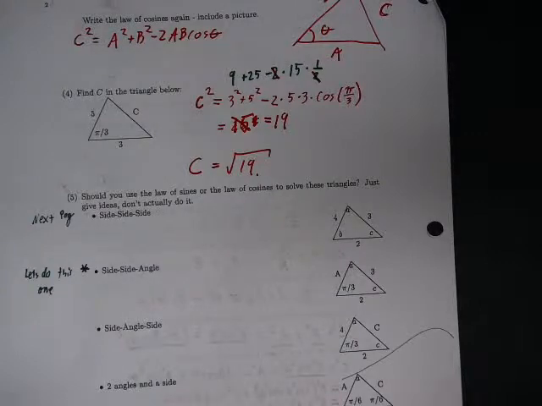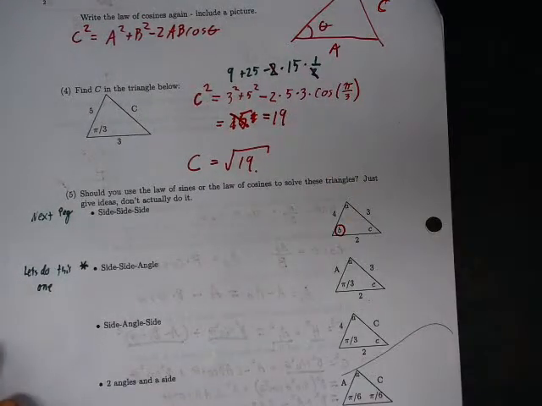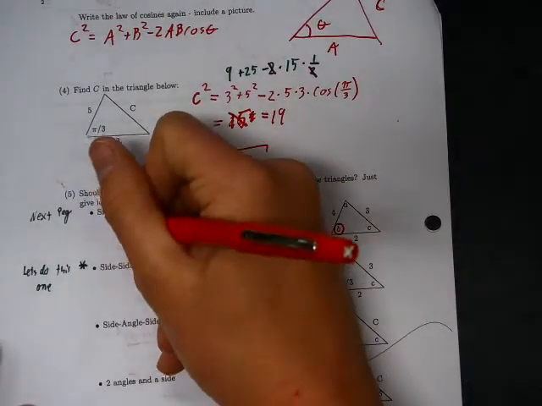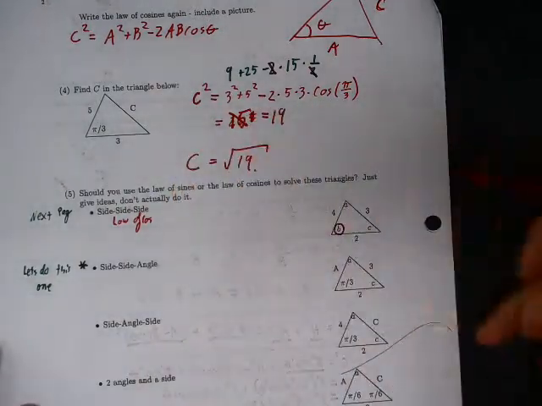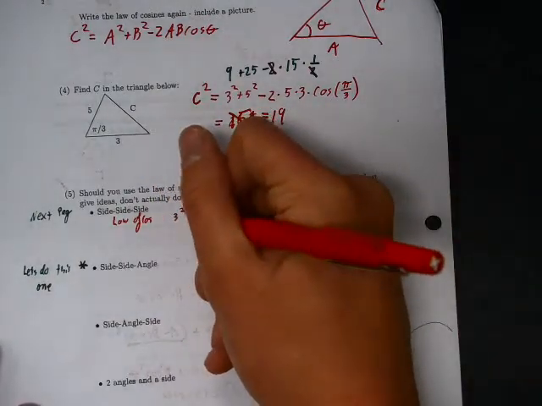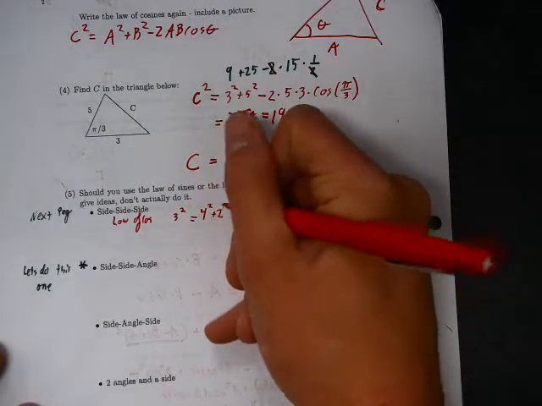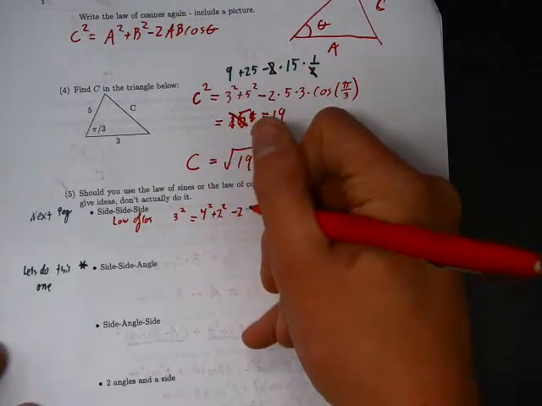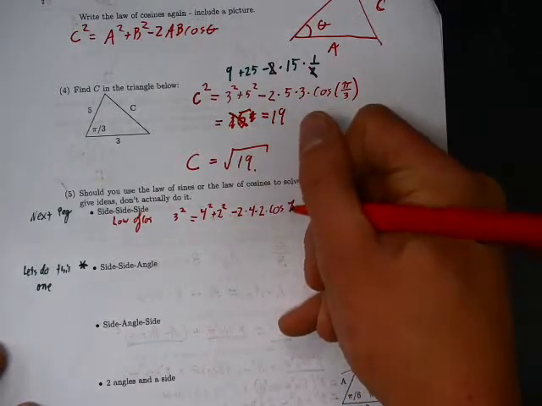So let's use the law of cosines to achieve something. Let's try to figure out the measure of this angle B. So let's use the law of cosines. Law of cosines tells you that 3 squared is the same as 4 squared plus 2 squared minus 2 times 4 times 2 times the cosine of little b.